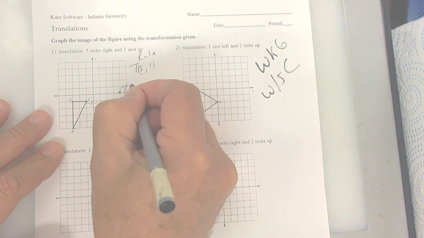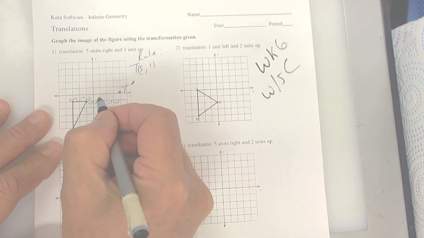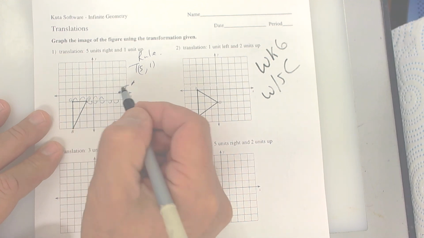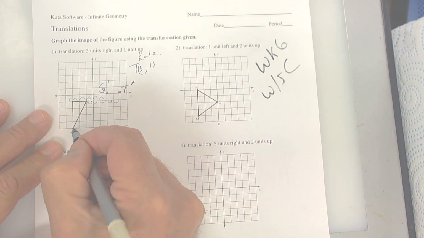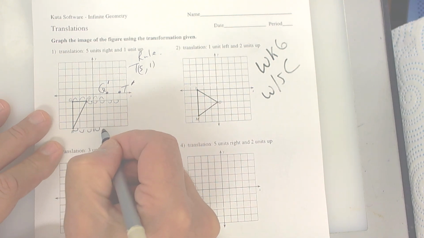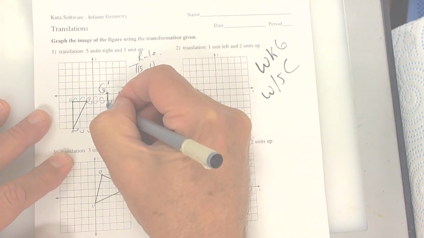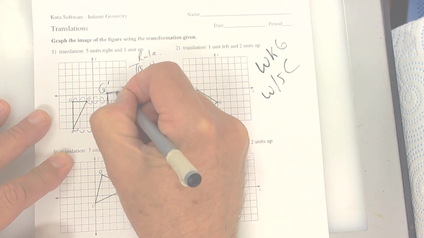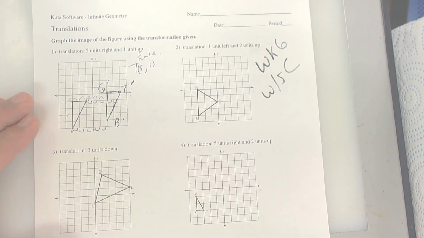So you're going to put T prime. This one, you're going to go 1, 2, 3, 4, 5, and you're going to go up 1. And you're going to call that G prime. And this one, you're going to go 1, 2, 3, 4, 5, and up 1. So this one is going to be B prime. And so it's going to look like this. So you're sliding it over 5 and up 1. And that's called a translation.